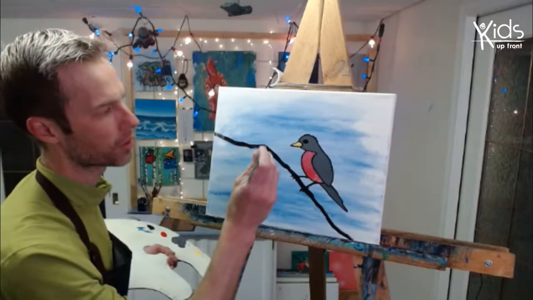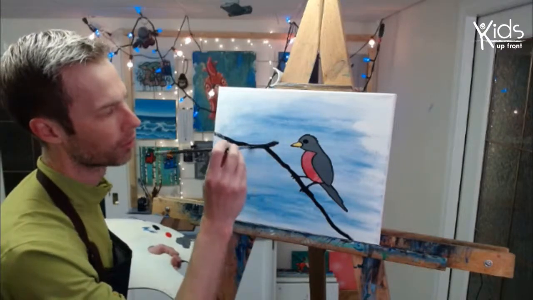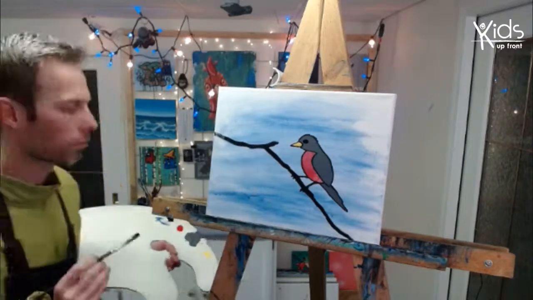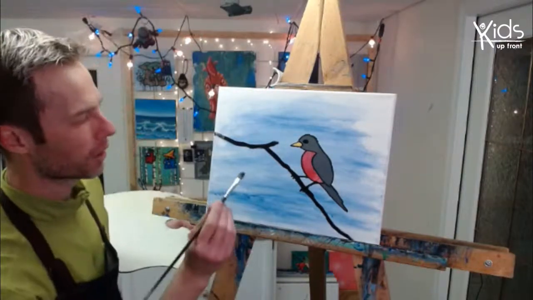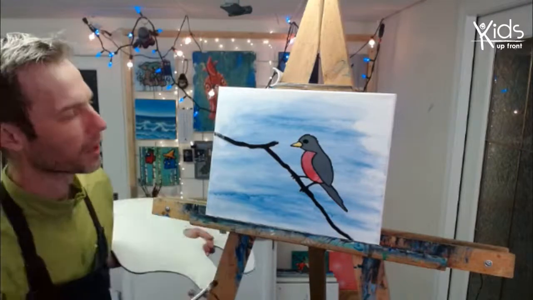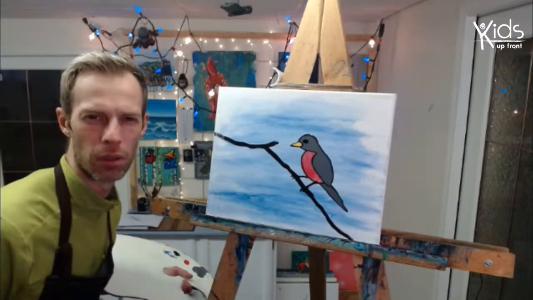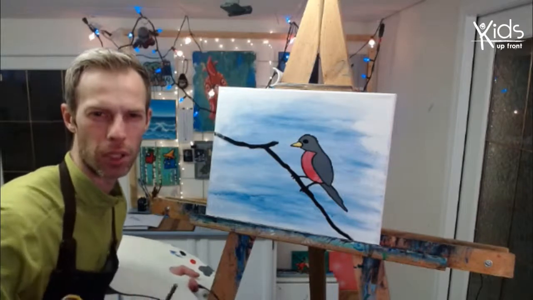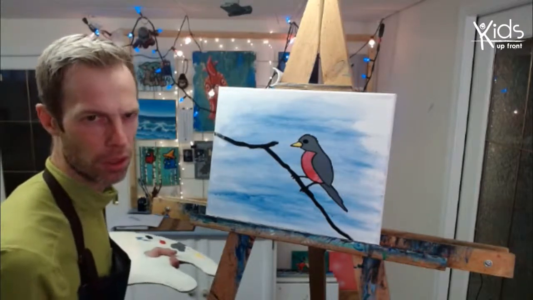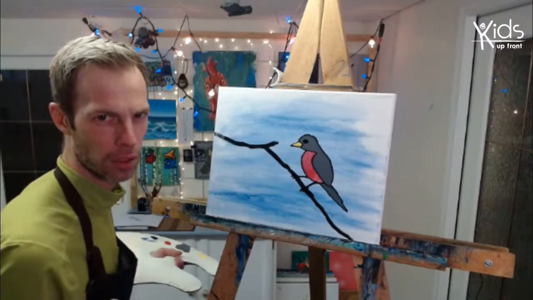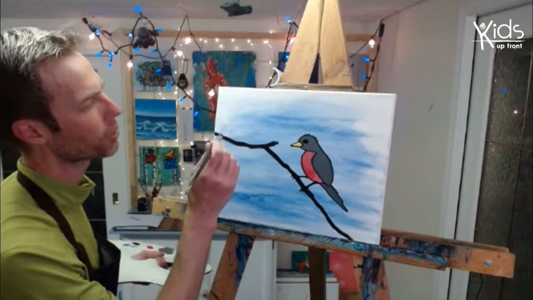Maybe there's a little stump, like there was a branch here, it broke off. There. Maybe there's a little intersection, a little Y. Where's it going to go? Where should it go? No, I think that's fine. Yeah, that's fine. All right, I'm going to leave it for now. Maybe I'll change my mind.